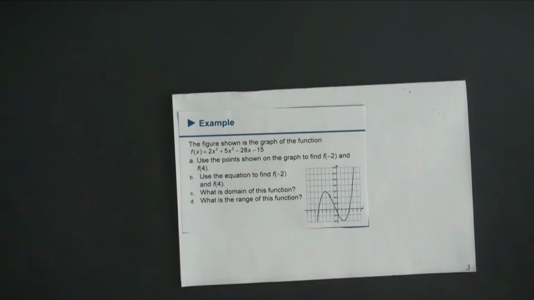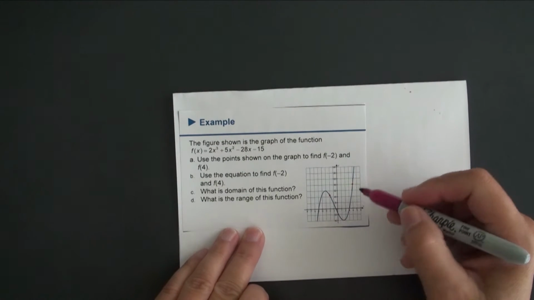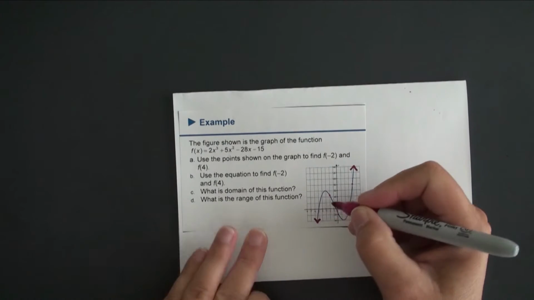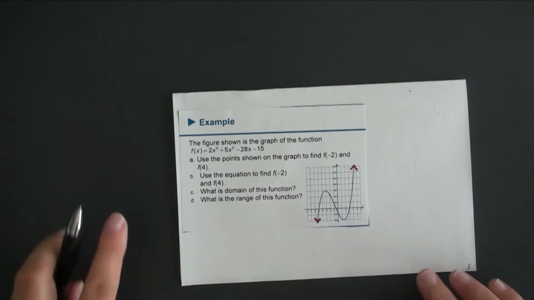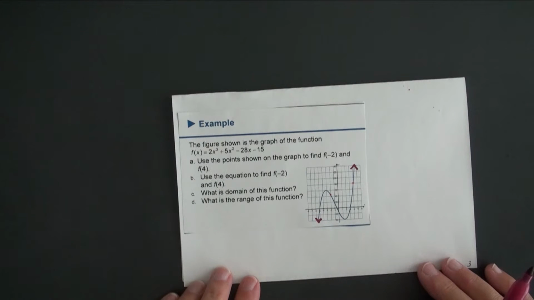But before we even do that, I want you to know that this graph doesn't ever stop. And on your calculator, it won't show arrows, but you need to assume anytime you put a function into the graphing calculator, which we'll get to very soon, there are arrows on both ends of that graph.